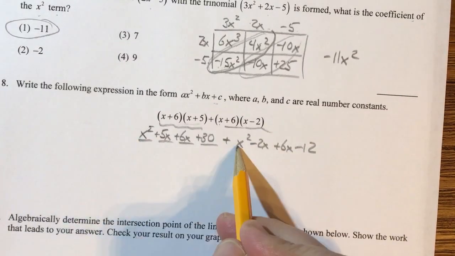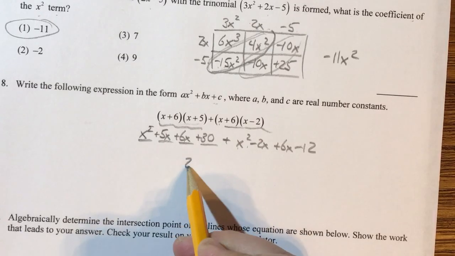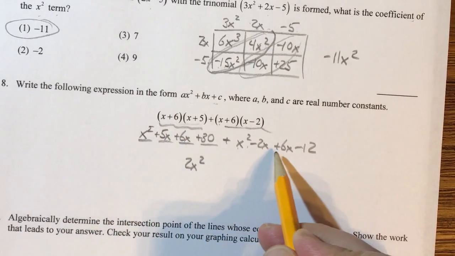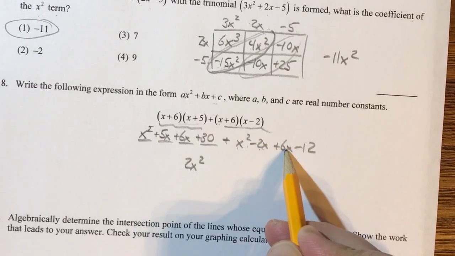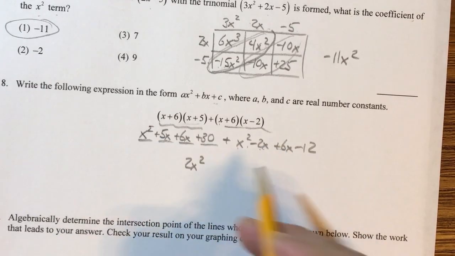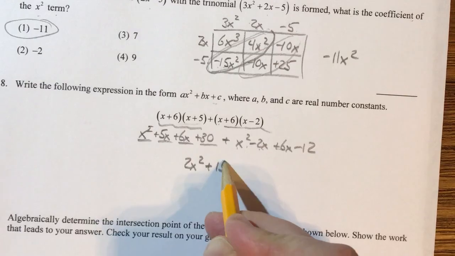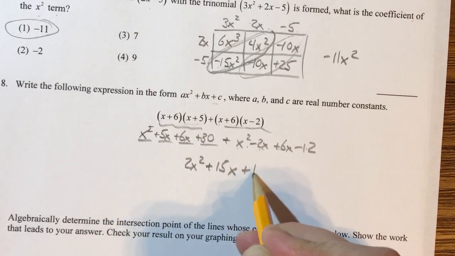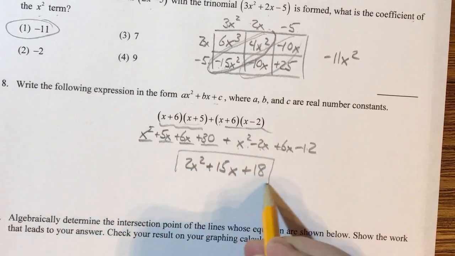All right, put the like terms together. X squared and x squared gives me 2x squared. 5x and 6x, that's 11. These two add up to 4, so I've got 11 there and 4 there, so that's 15x. 30 take away 12, that is 18. So there's my final answer.